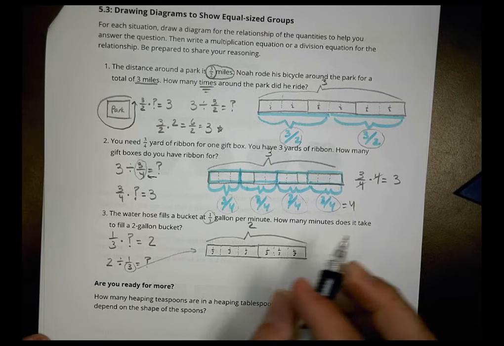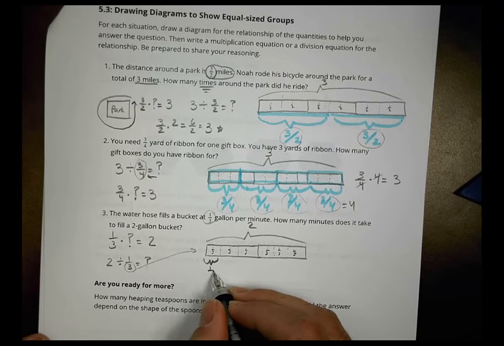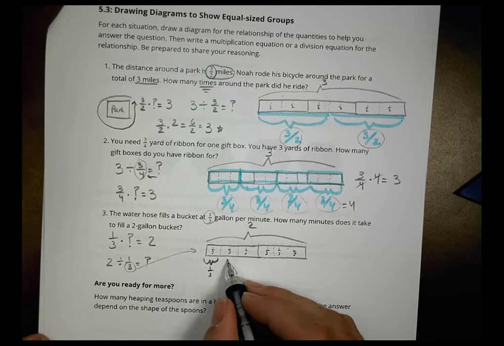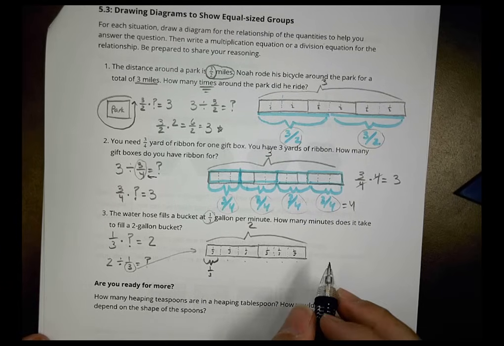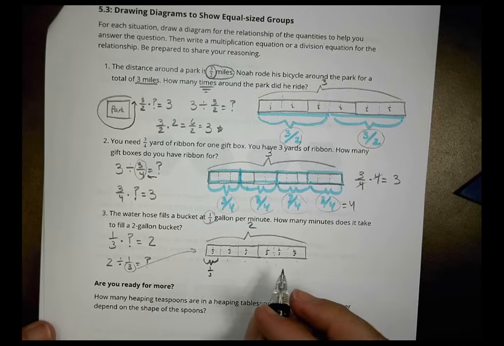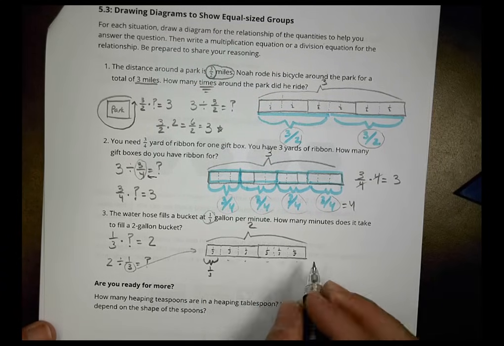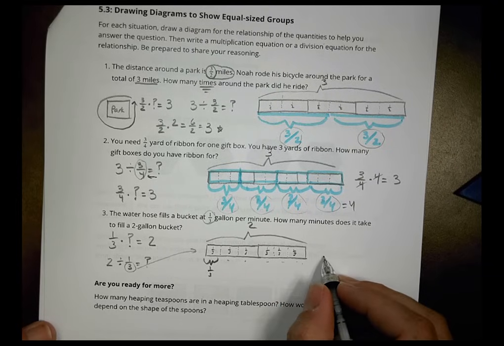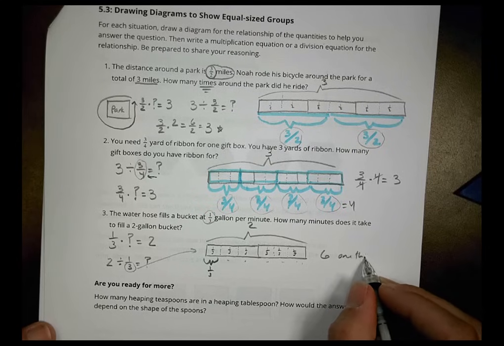Now because I'm dividing by 1/3, I know that this part right here is 1/3, as is this one, and this one, and this one, and this one, and this one. A lot of 1/3s in there, right? So how many 1/3s are there in total? We have 1, 2, 3, 4, 5, 6. So I end up with 6 1/3s. 6 1/3s are inside of 2.